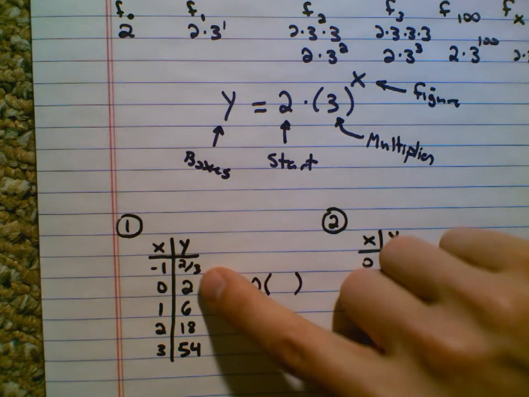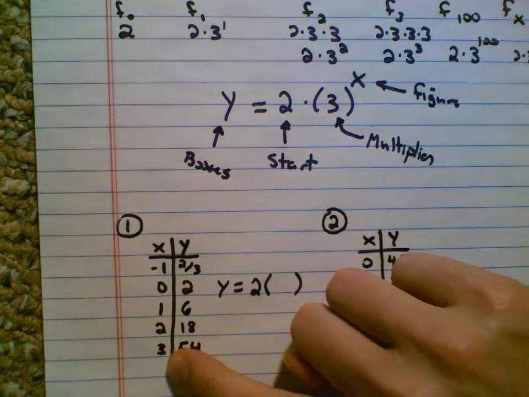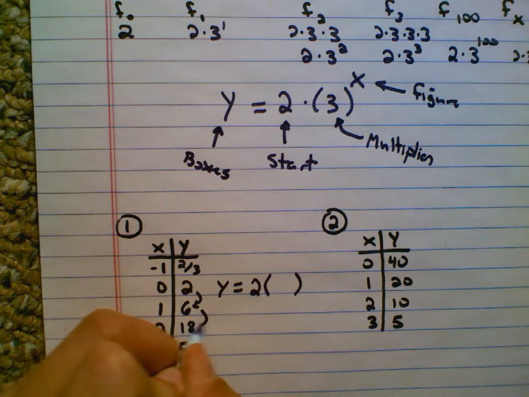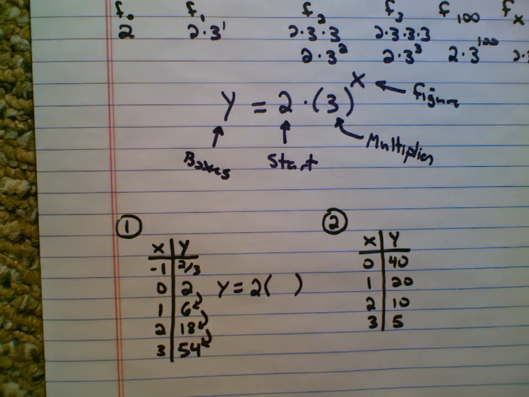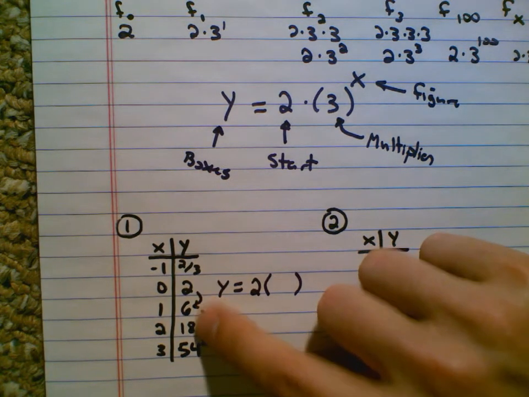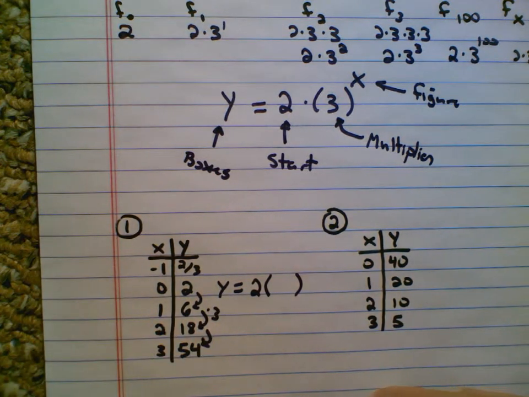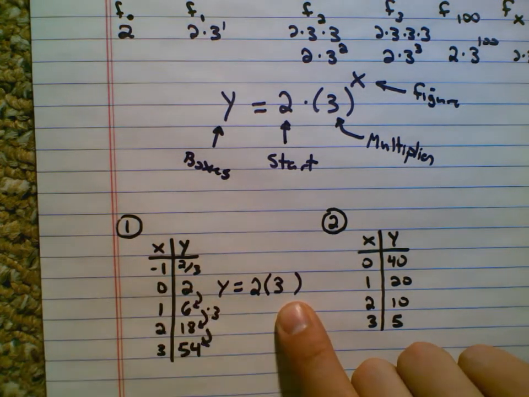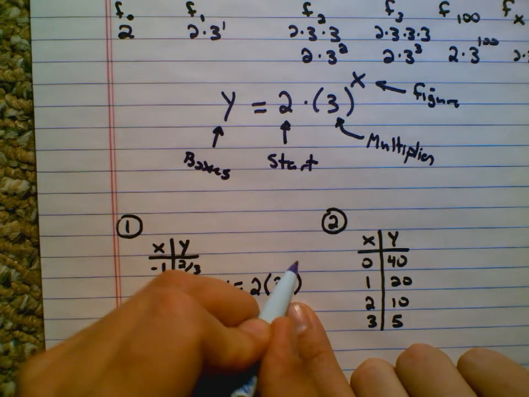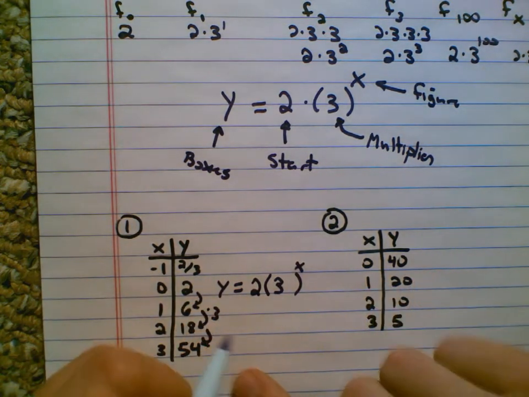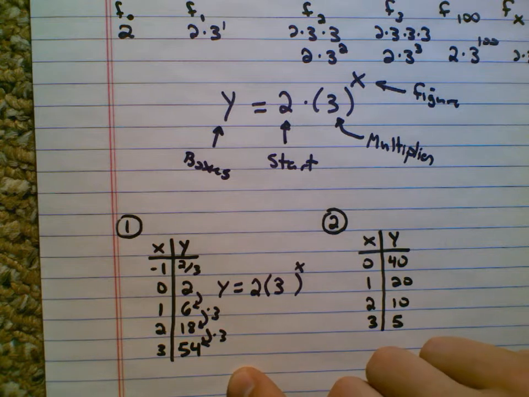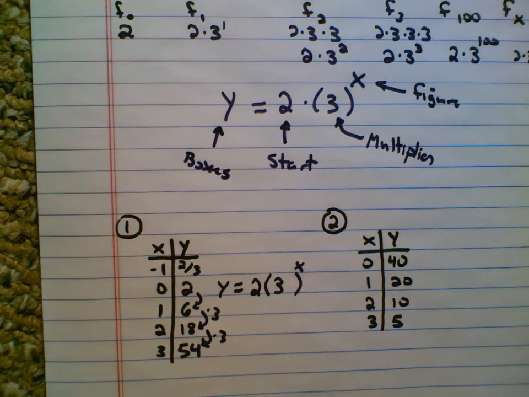So I get a 2 as my starting value. Then I look down the table. As my x's increase, how is this pattern changing? What type of jumps am I making? Well, 2 to 6 to 18 to 54 is multiplying by 3. So my multiplier is a 3. And it's an exponential function because every time I jump down the table, I'm multiplying by an additional 3, so I put an x as my exponent.